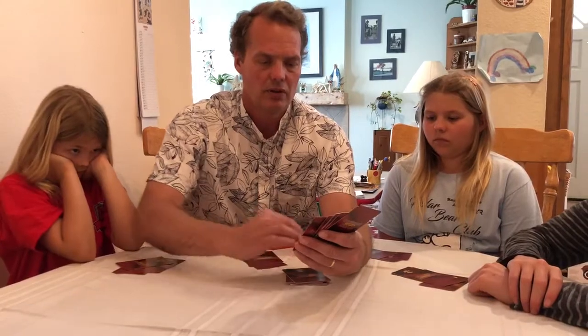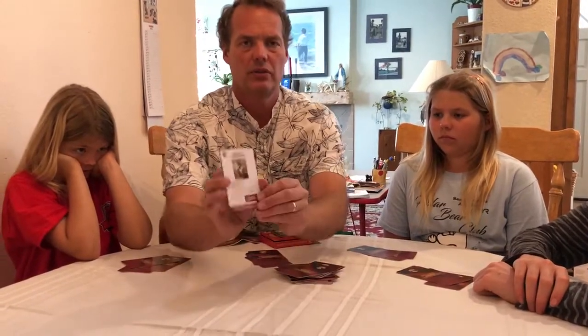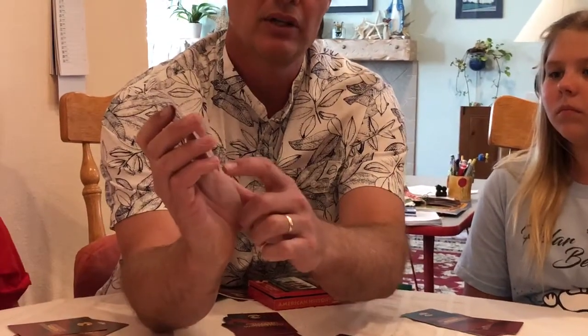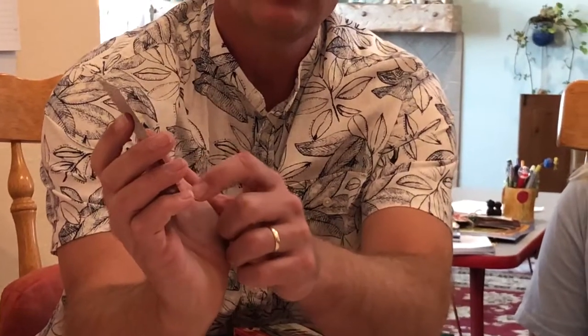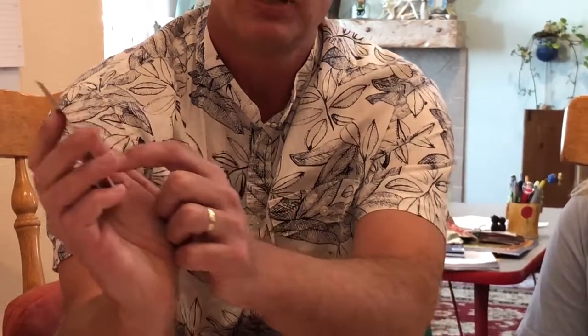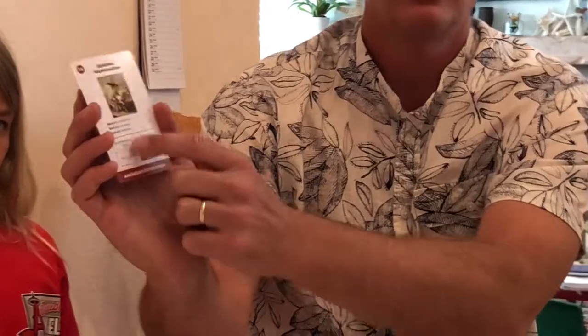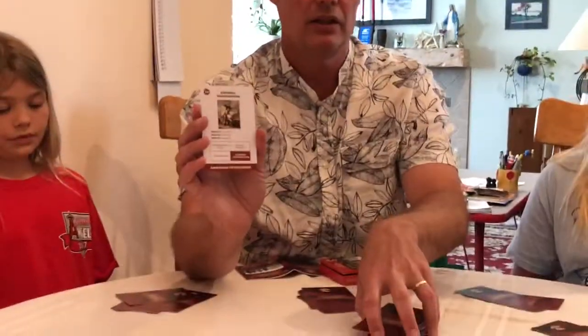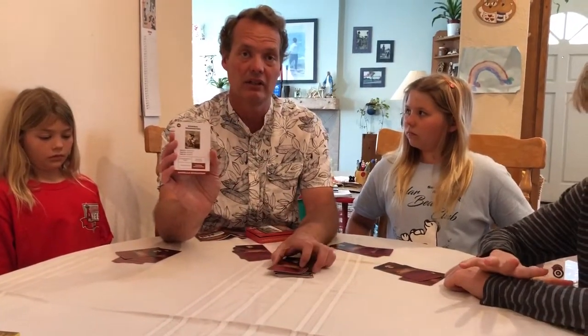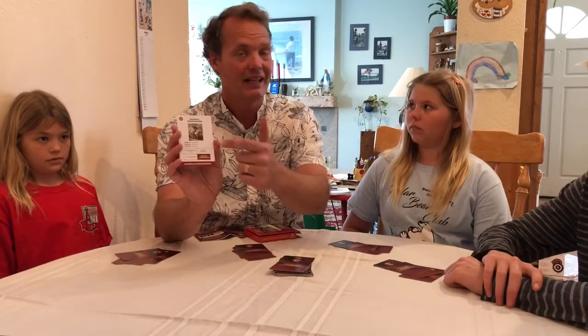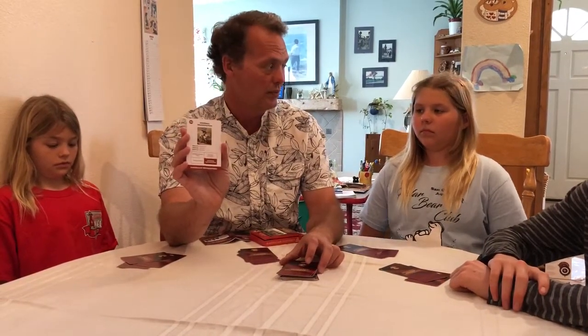Let me pick a card here to show you. So this is a card with General Washington. General Washington belongs in the category of American Revolution. And the other cards are Independence Hall, Boston Tea Party, Minutemen. They all go into the same category. So when you're playing this game, the player learns that Washington belongs with the category of American Revolution, and that all these cards belong together as well.